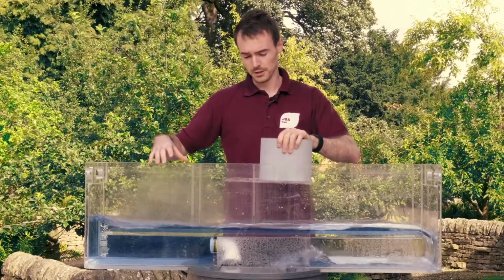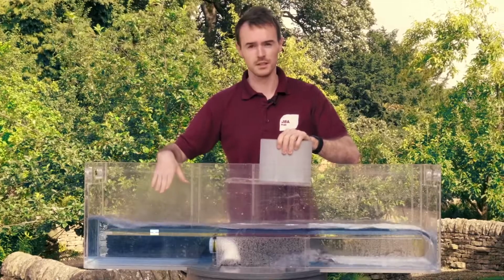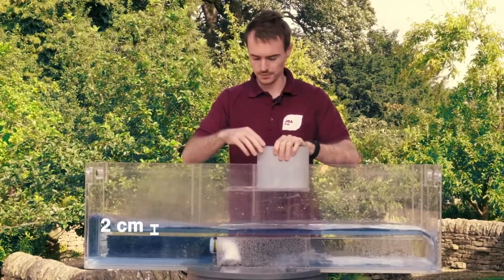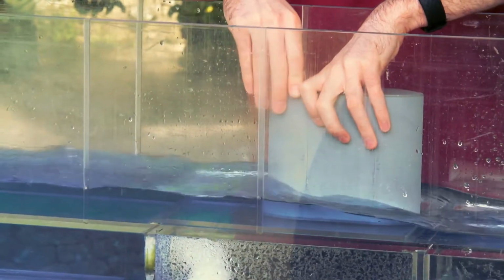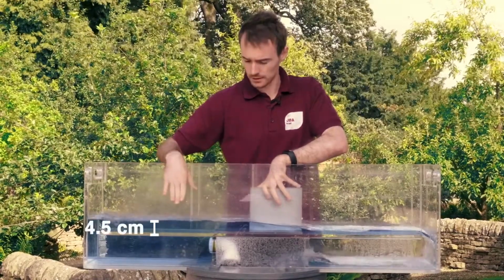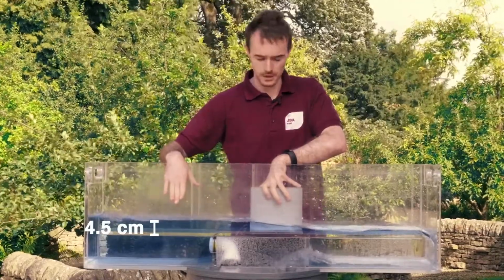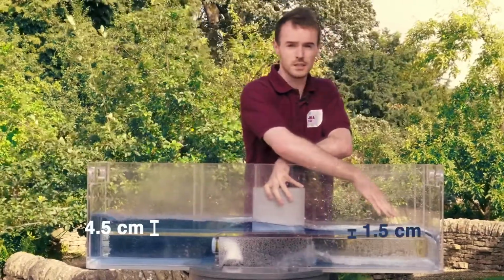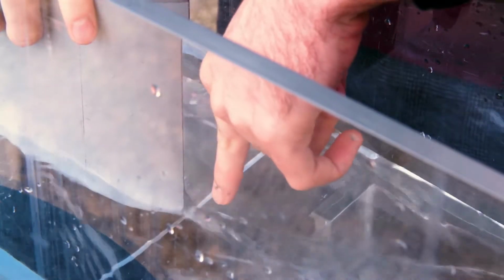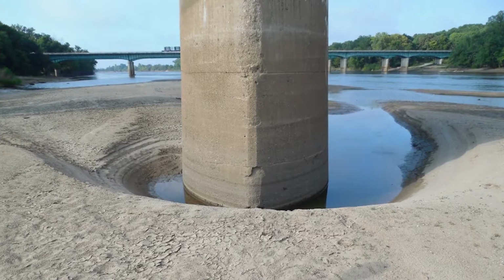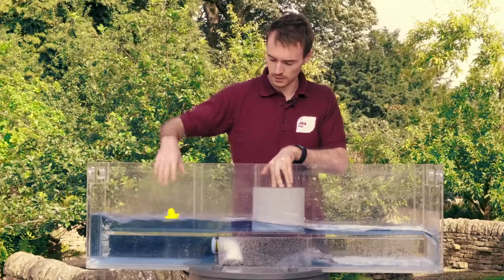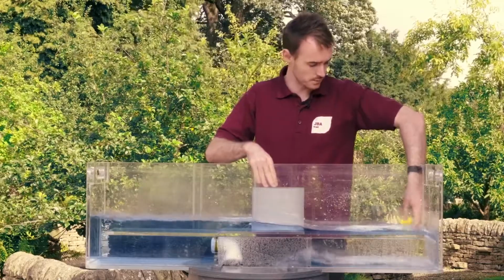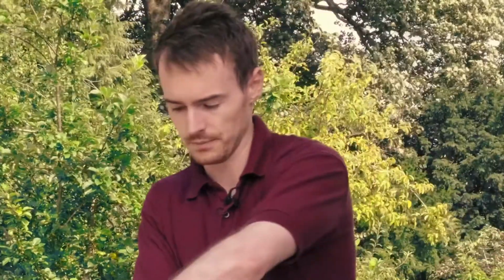So in normal unobstructed flows, the water level is currently 2 centimetres, upstream and downstream. As I put the straight bridge pier in, you can see the water level increases up to 4.5 centimetres upstream, and downstream it decreases to 1.5. You can also see the scour effect at the bottom of the bridge, and by using our dye we can see how the flow slows down upstream, and as it goes past the bridge it goes faster downstream.